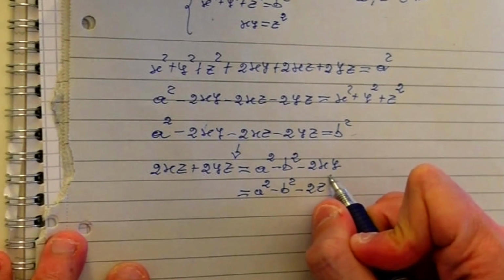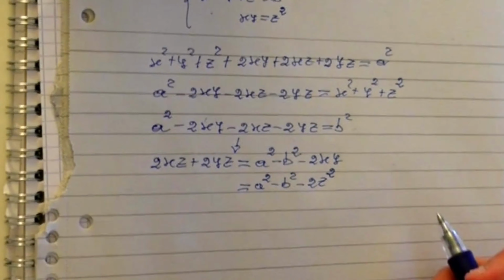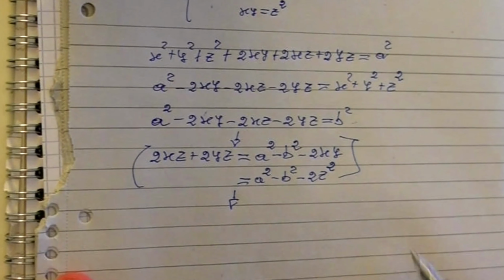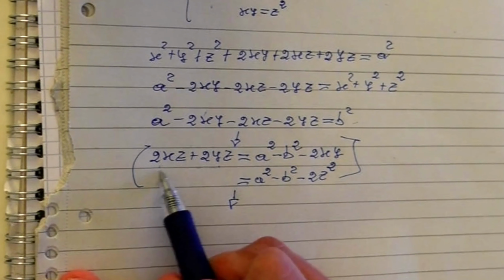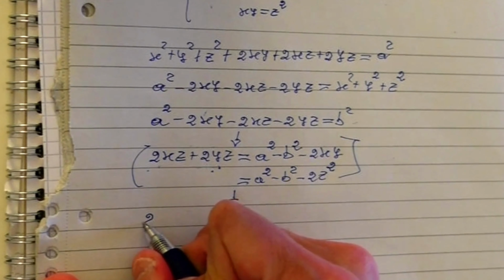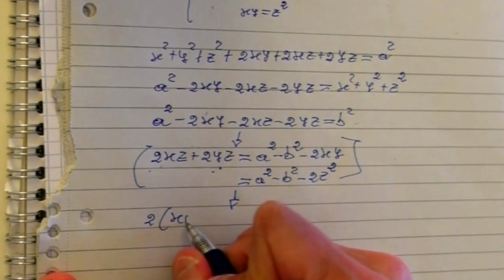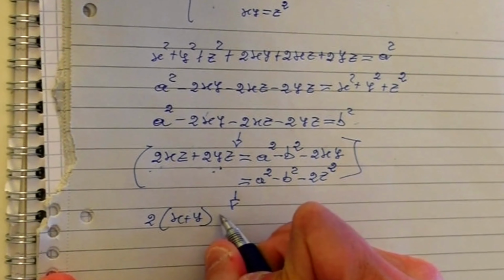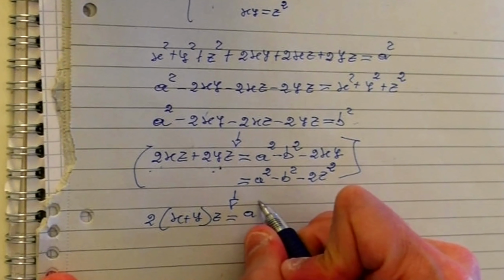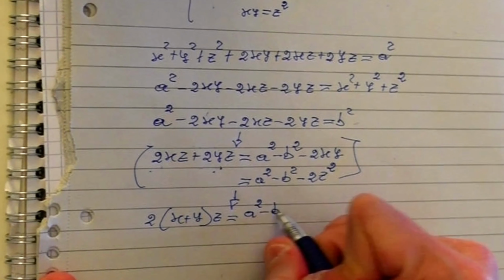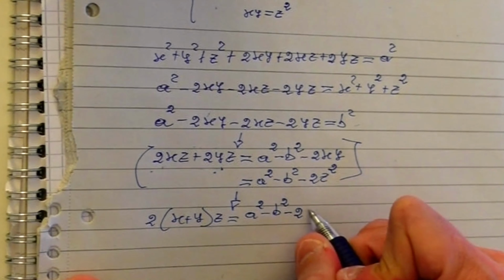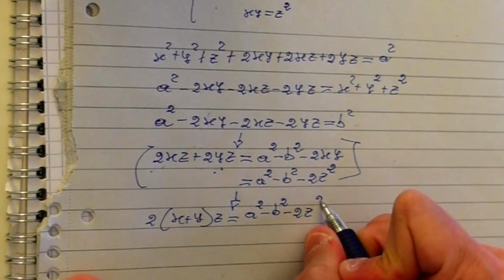minus 2z squared. Now, this implies what? Look here at the left hand side. We can recast this as follows: 2 multiplied by (x plus y) z, and this we keep the same, equal to a squared minus b squared minus 2z squared.